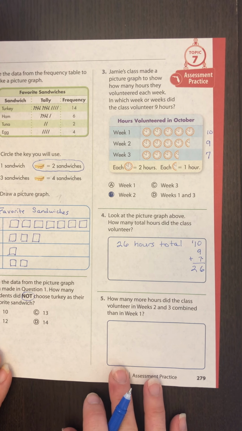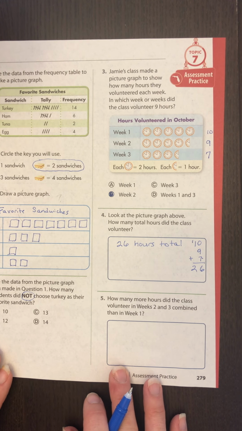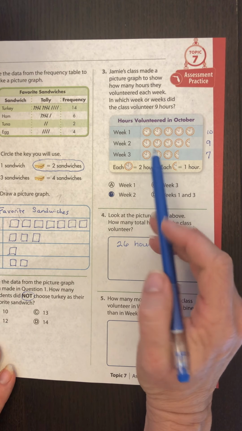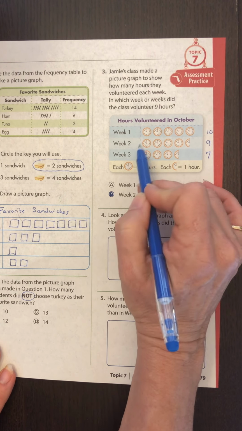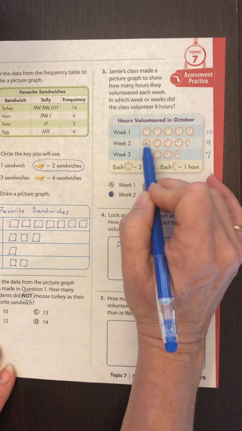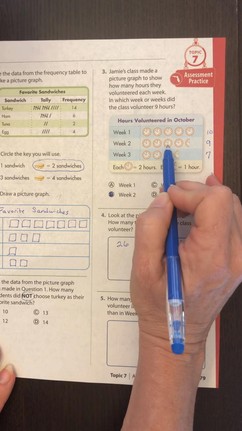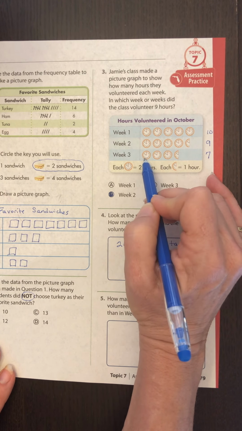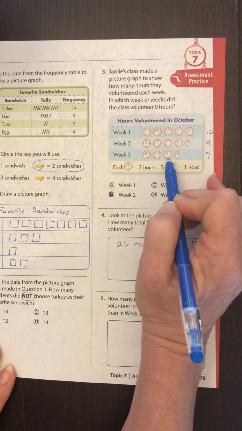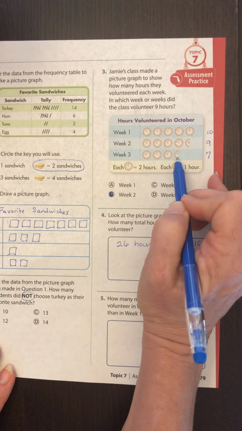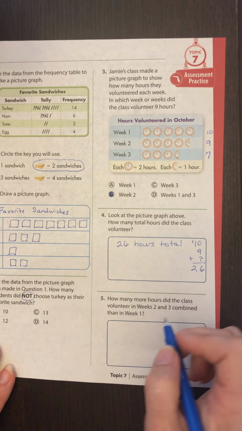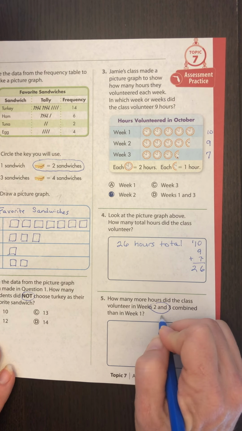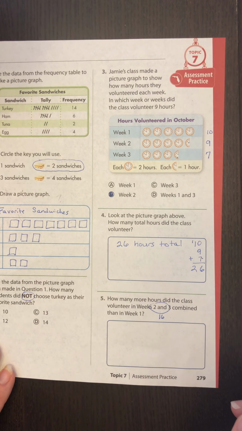Number 5 says, how many more hours did the class volunteer in weeks 2 and 3 combined than in week 1? So weeks 2 and 3 combined, I'm going to add these together. Combine them. 2, 4, 6, 8, 10, 12, 14 plus 15, 16. So 16 in weeks 2 and 3 combined.